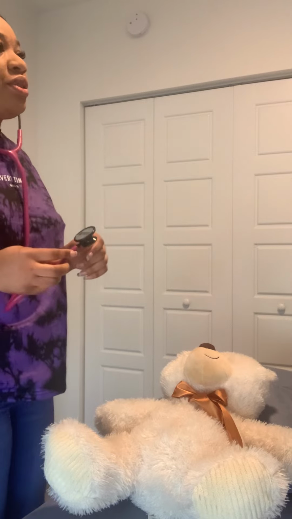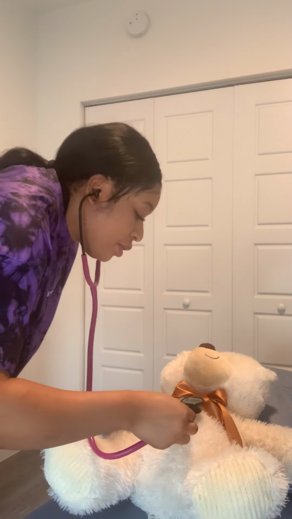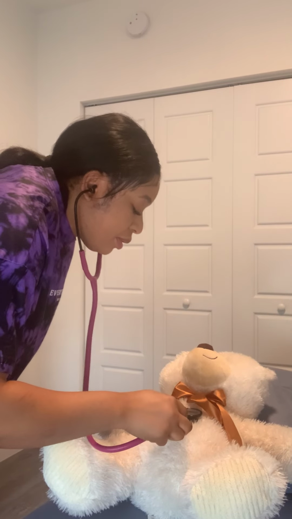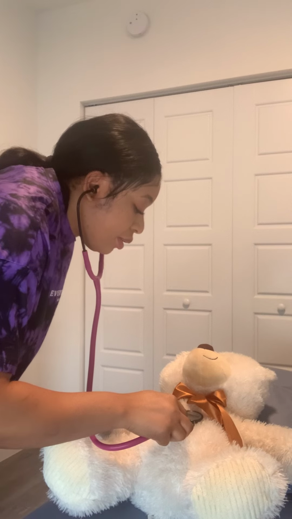And after this, I'm going to auscultate for bruits in the aortic area, the kidney arteries, iliac arteries, and the femoral arteries. I'll be listening with my bell. So this is for the aorta.